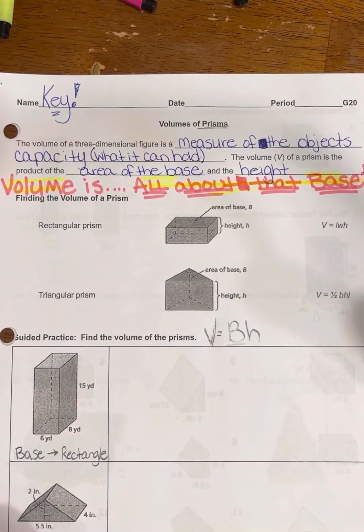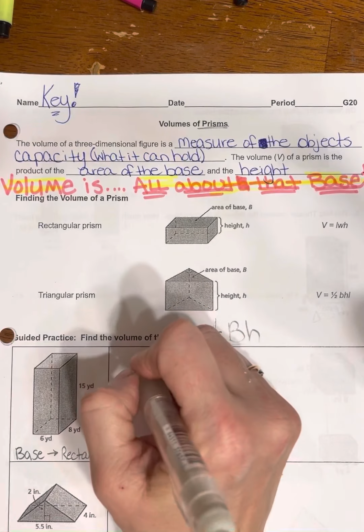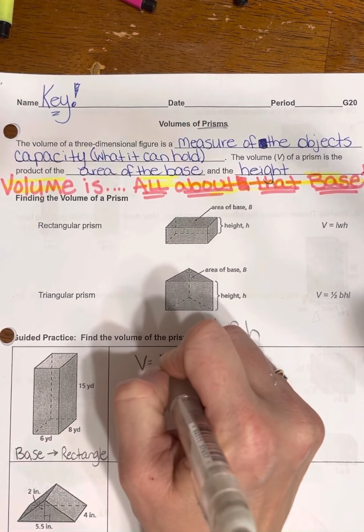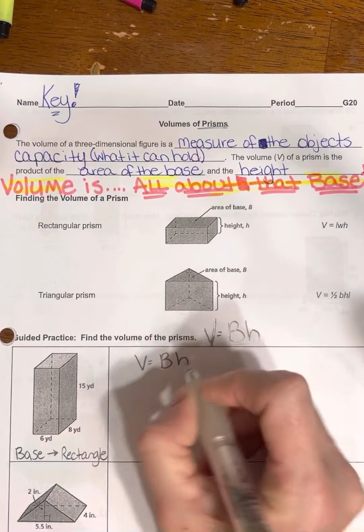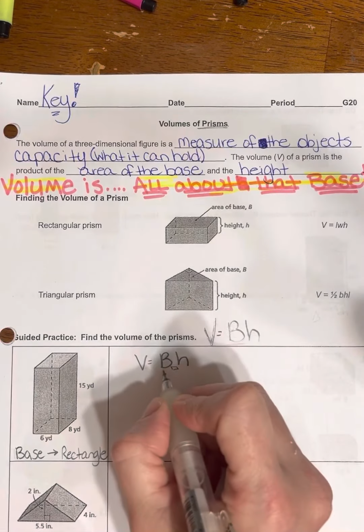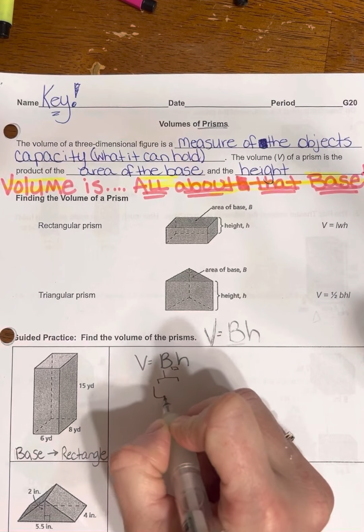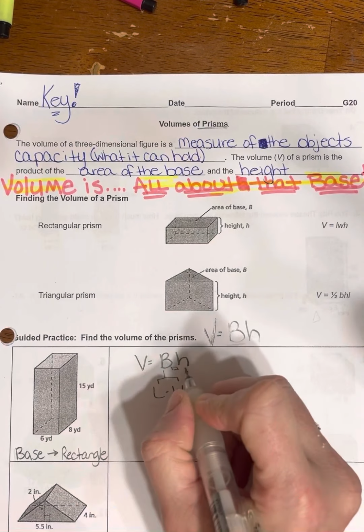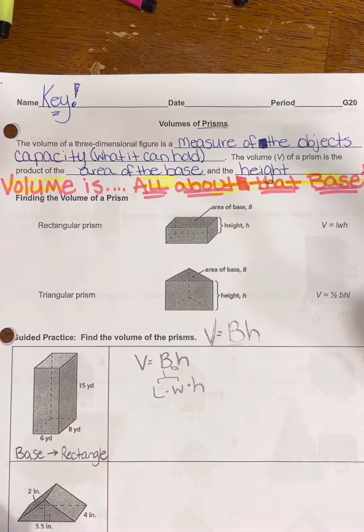Our base is a rectangle. So when we write volume equals big B H, I'm going to put me a little rectangle right there so that I know that my big B is length times width, and then that's going to be times the height.